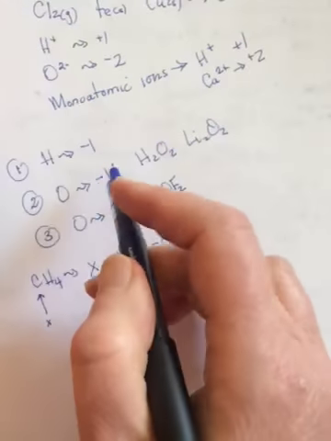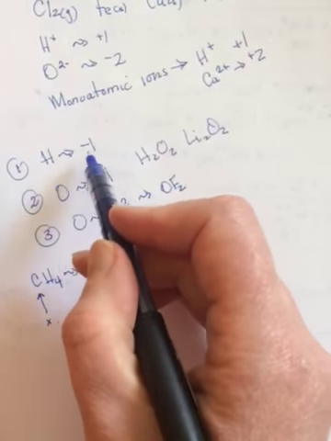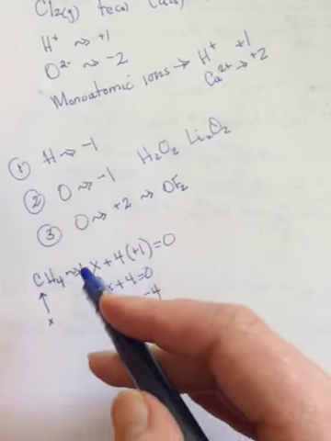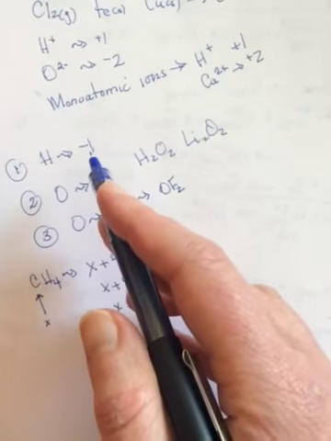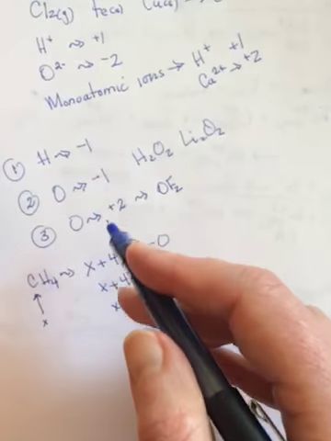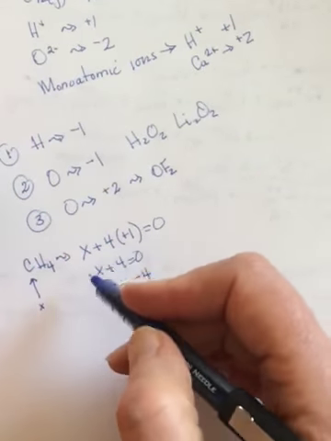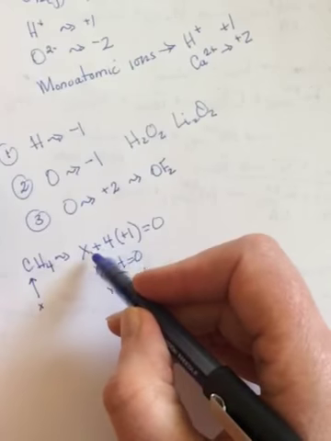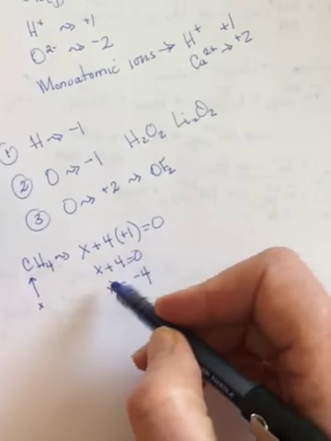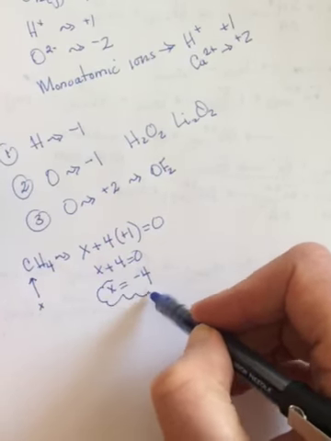It's one of the rules, unless it's linked with something that's less electronegative than itself, and it isn't. So it's going to be +1, and there's 4 of them. So X plus 4 times 1 equals 0. So X has to equal -4.